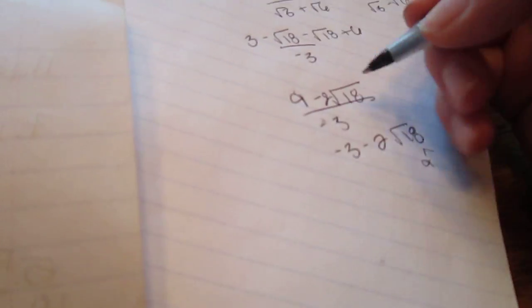Shoot, sorry, you don't divide this yet, you leave that up there. So you've still got 9 minus 2 square root of 18 over -3. You can break this down into 9 and 2. So then you've got 9, 2 times 3 equals 6, minus 6 square roots of 2 over -3.